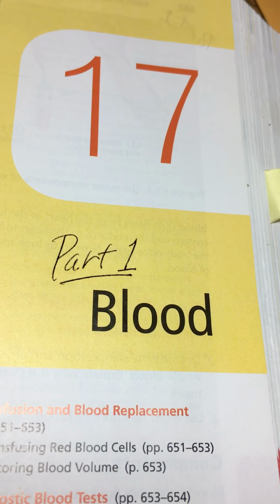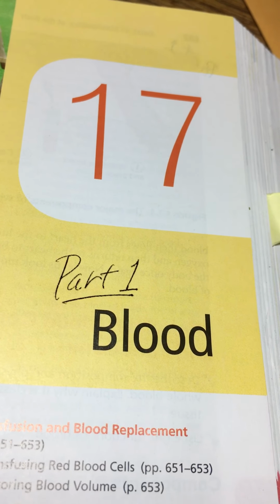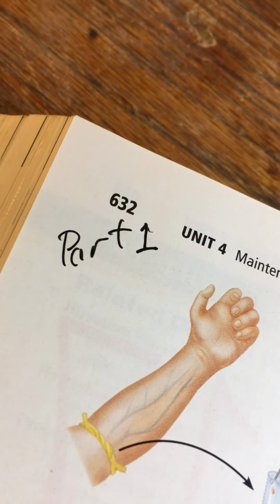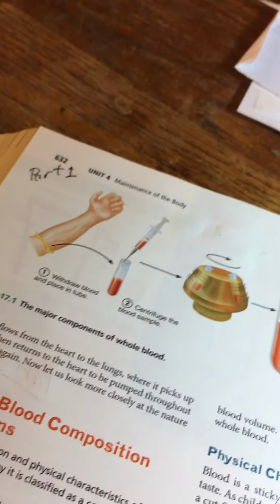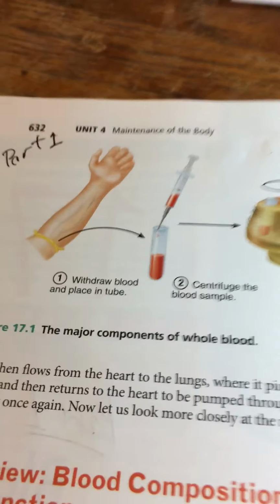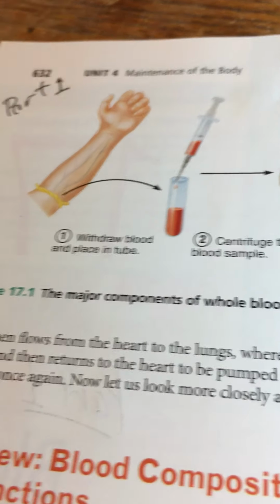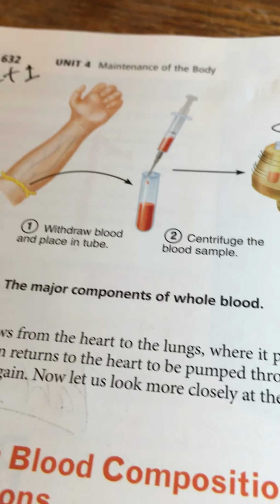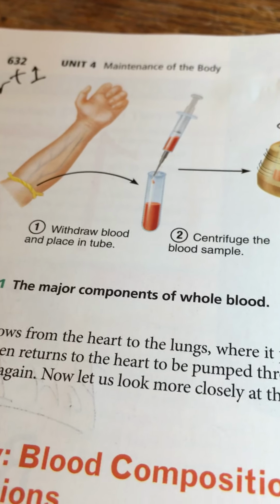This chapter is entitled simply Blood, Chapter 7, Part 1, and we're over on page 632. And we notice that someone here is giving blood, which right away gives you a clue as to what blood is looking like.